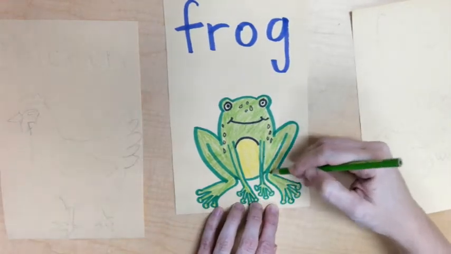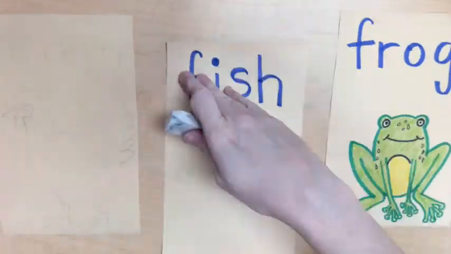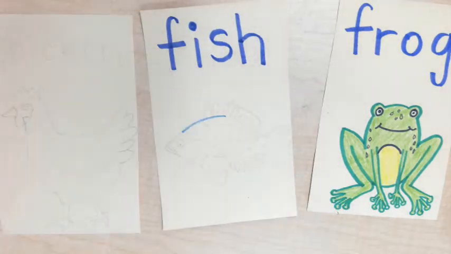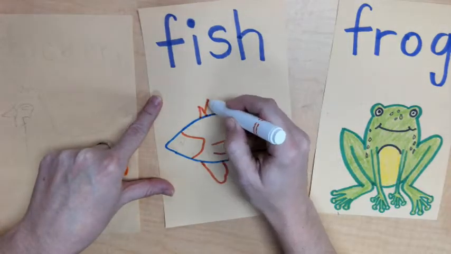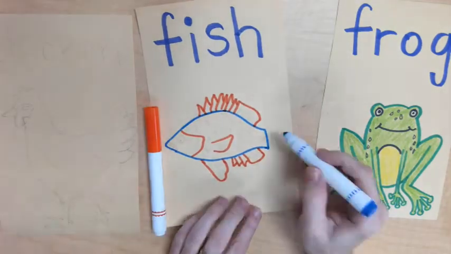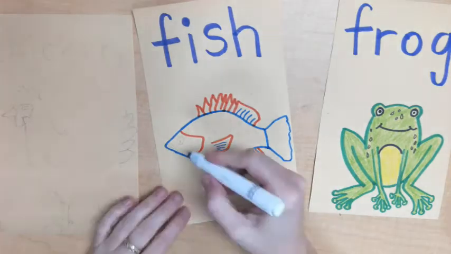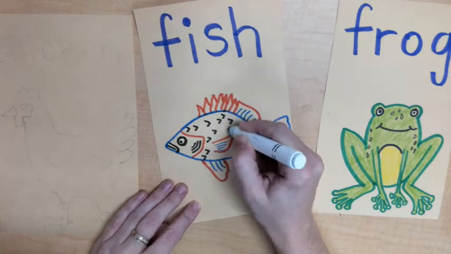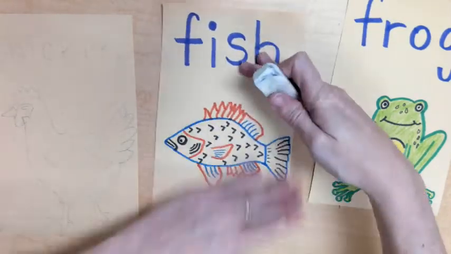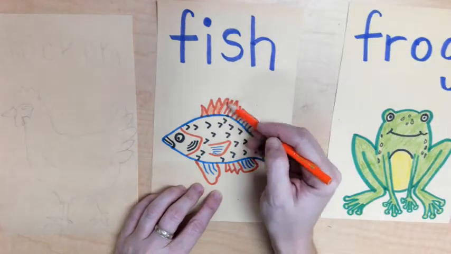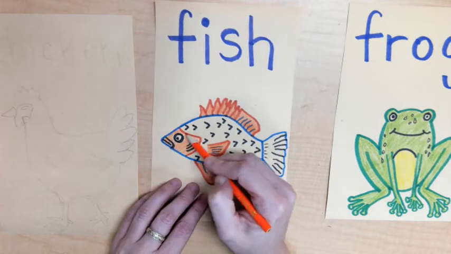Now, my frog lives, let's just say, on or near a pond. And by living near a pond, it's going to need some webbed feet. My frog eats insects, and so my frog is going to use its mouth and a long sticky tongue in order to eat those insects. And lastly, my frog moves by either swimming or hopping. So in order to do so, it's going to need a pair of strong back legs.